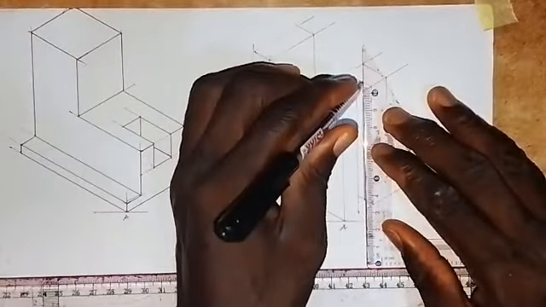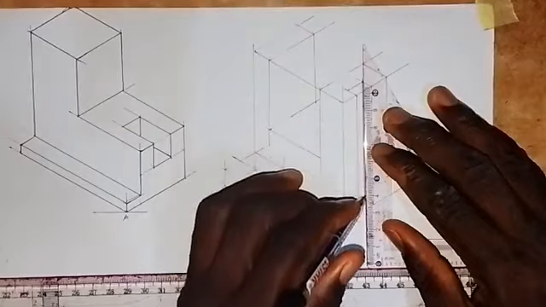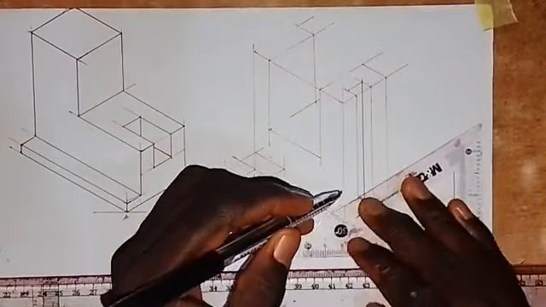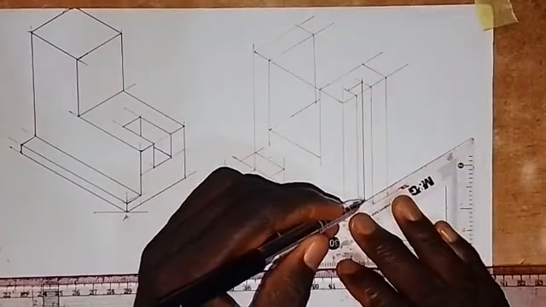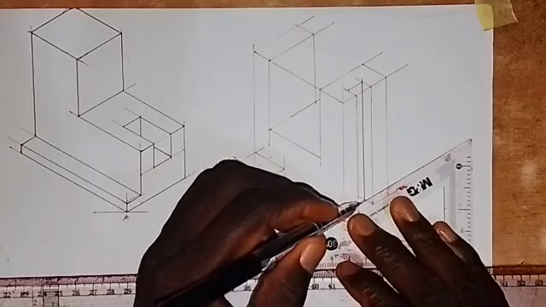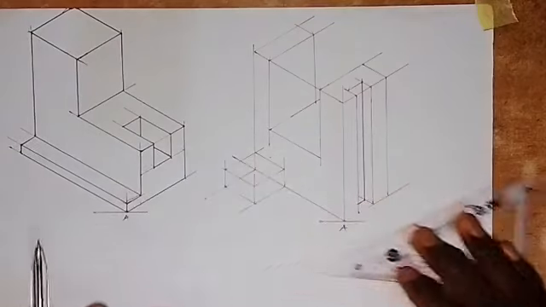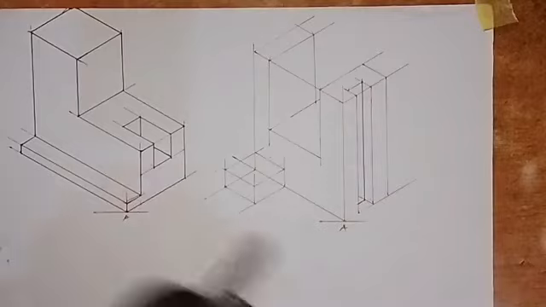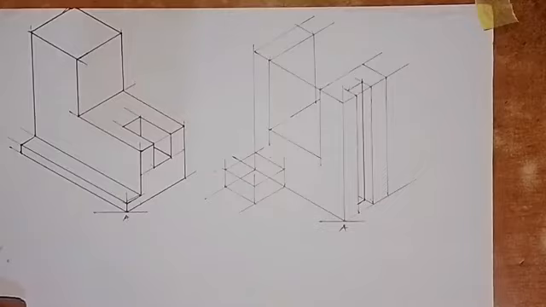Okay, so looking at what we have here, we already have everything in place, and then you have to come to this point and draw a line from here. So from this point, draw a line from here to touch this line. Okay, so everything is in place as given to us. So what we are to do now is to bring out the visible outlines and edges.